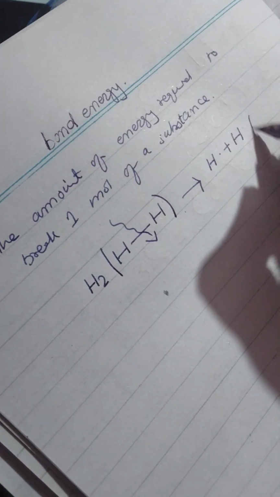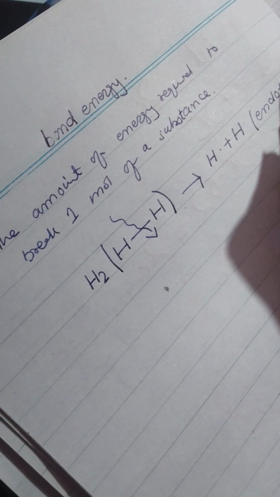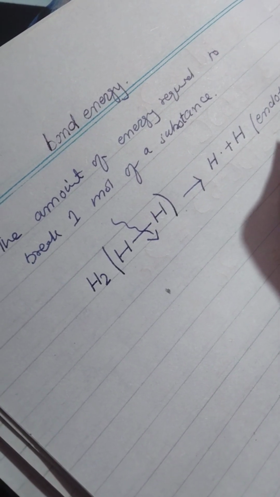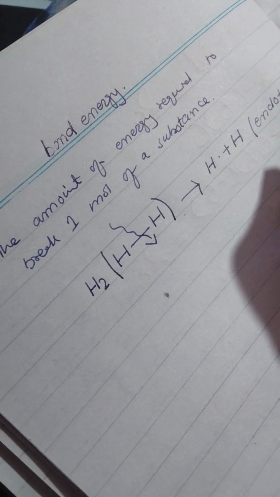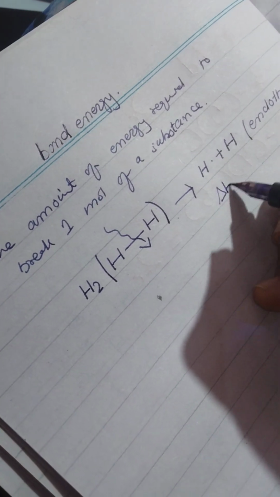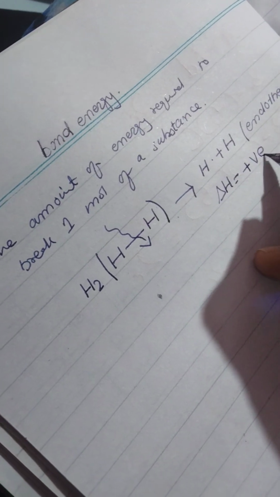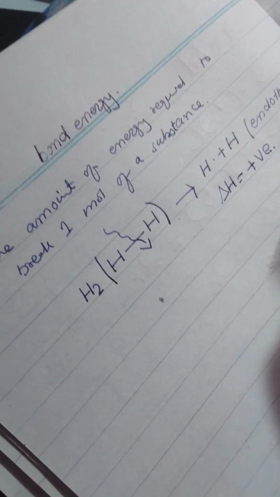Basically this reaction is endothermic, right? This reaction is endothermic because heat is given, so we will represent this by a positive value because we have given the heat over here.